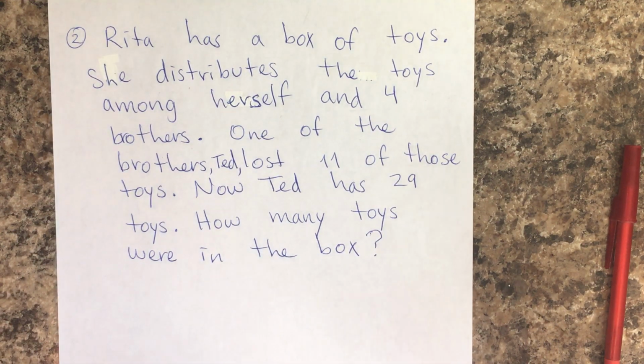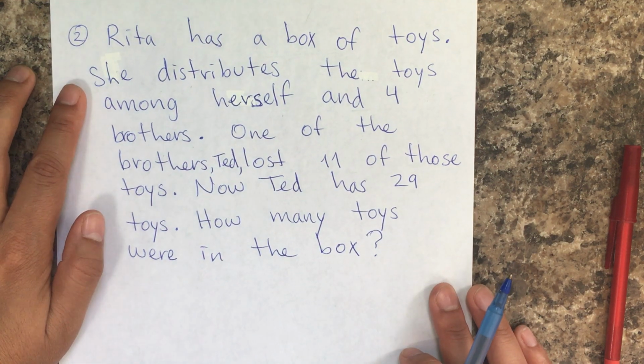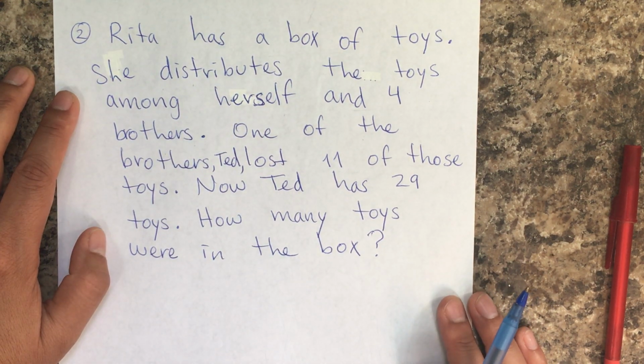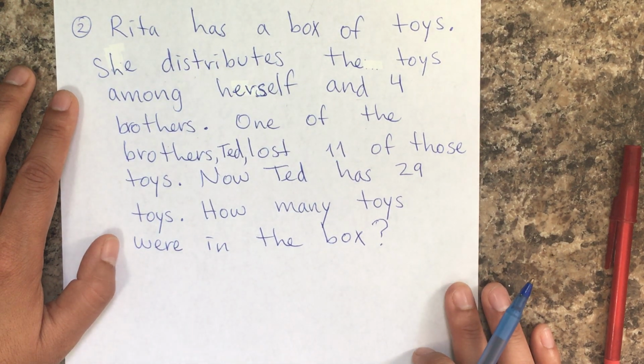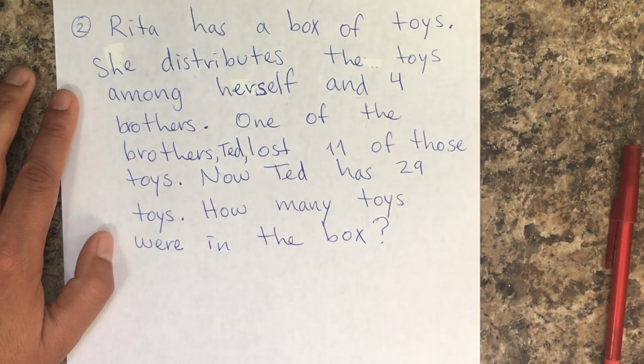The next one says, Rita has a box of toys. She distributes the toys among herself and 4 brothers. One of the brothers, Ted, lost 11 of these toys. Now Ted has 29 toys. How many toys were in the box?